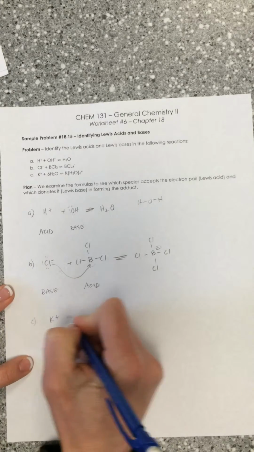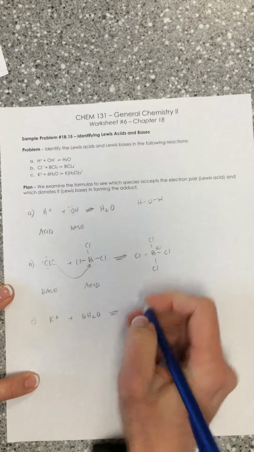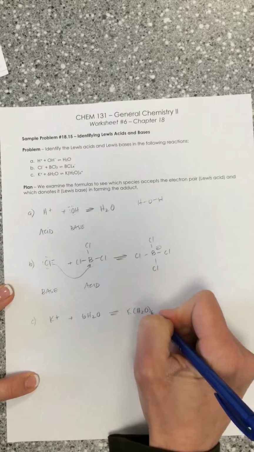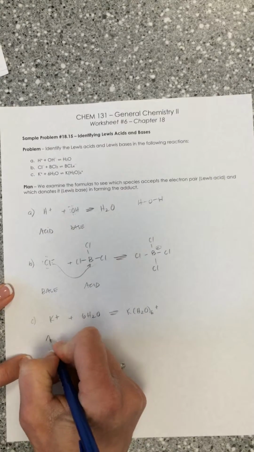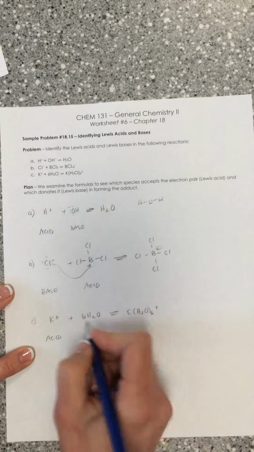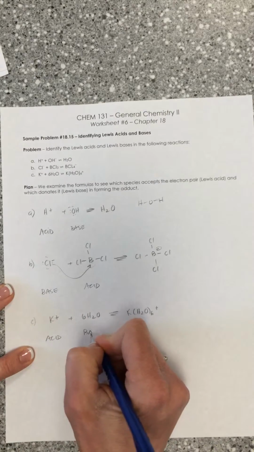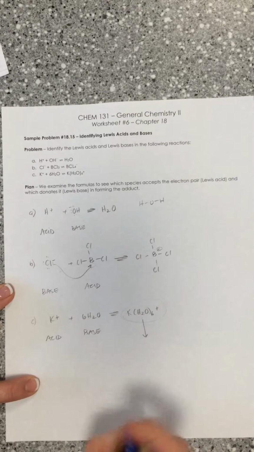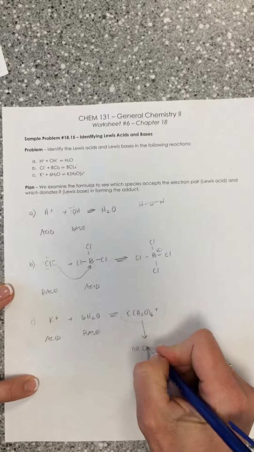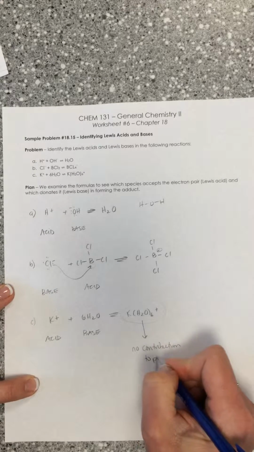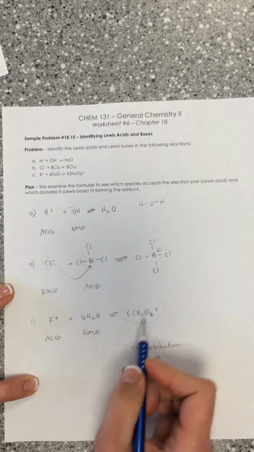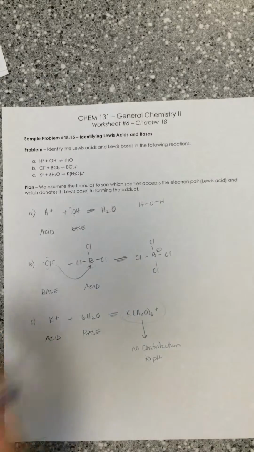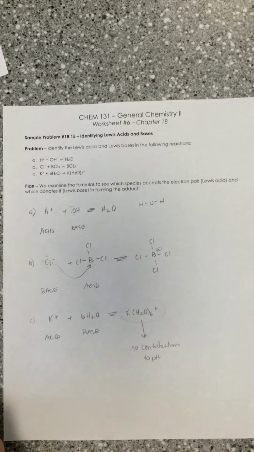Our last problem here has K+ and 6 waters. This is how we form what we call hexahydrates or hydrated metal ions. In this case, potassium is going to be acting as our acid. It has a vacant orbital that can interact with the lone pairs of electrons on these oxygen atoms, so water is acting as our base. But one of the things we'll notice here, to pull back and think about some other problems that we worked through, is that this problem is going to have no contribution to pH. This adduct is not something where these water molecules are going to lose their protons and contribute to the acidity of the solution. This is not a highly charged metal. But being able to identify Lewis acids and Lewis bases is going to become really helpful as you move on next year to organic chemistry.